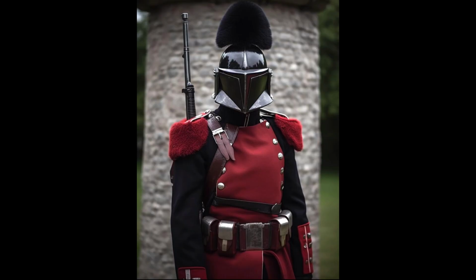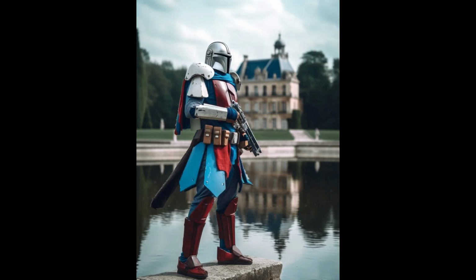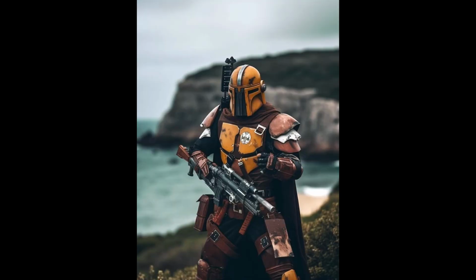Behold a Royal Queen's Guard Mandalorian of the UK. Or it's King's Guard now, right? Comment below. How about a majestic French one? Or a gallant Spanish Mandalorian?